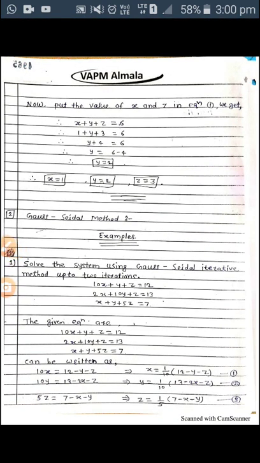The given equations are, write down the first 3 equations. After writing these 3 equations, we can write them in the form of x, y, z.